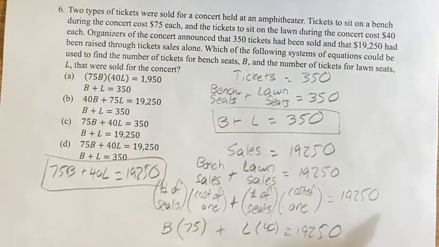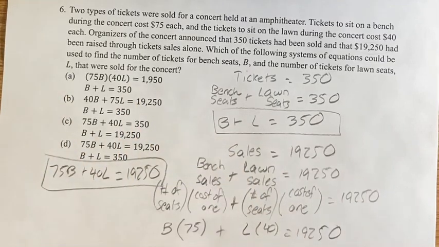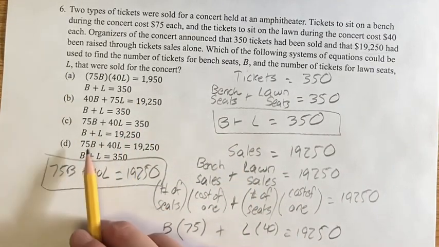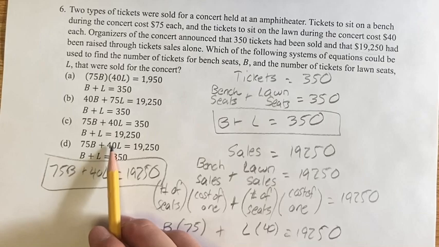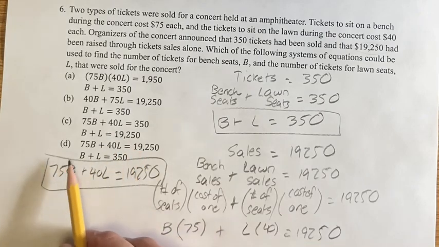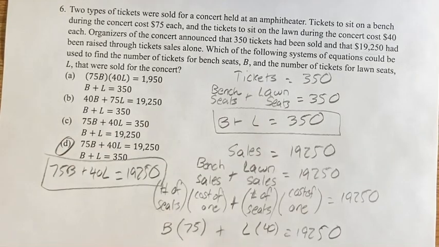And now we just have to see these two equations, which are the answers. Well, D, we have 75B plus 40L is 19,250, B plus L is 350. D is going to be your final answer.